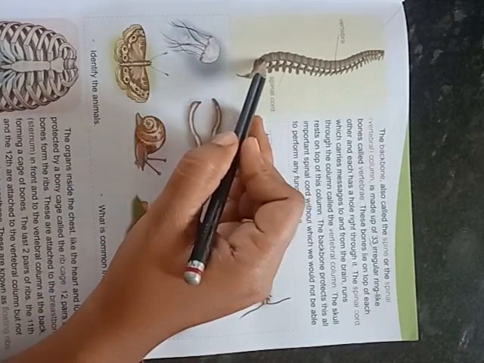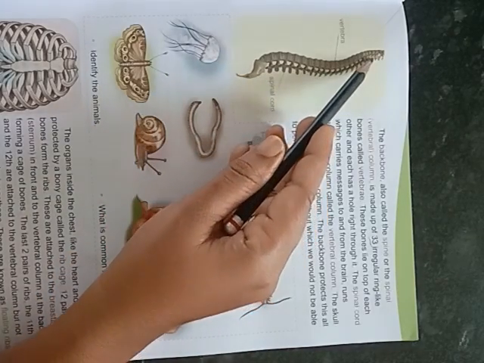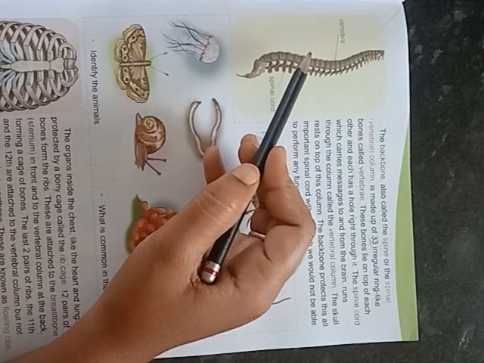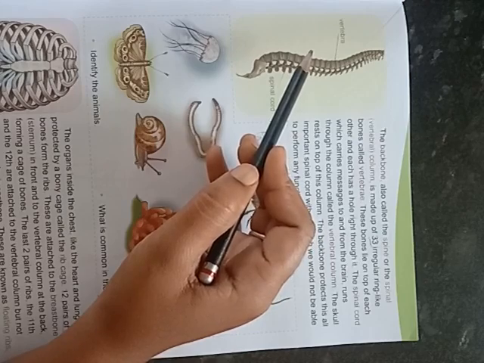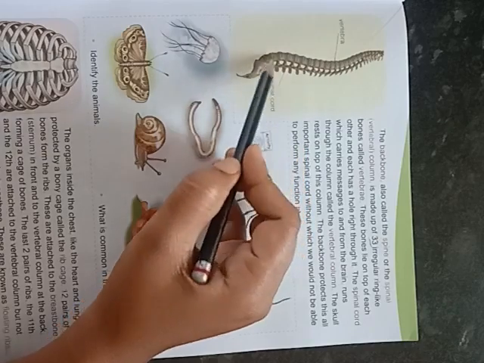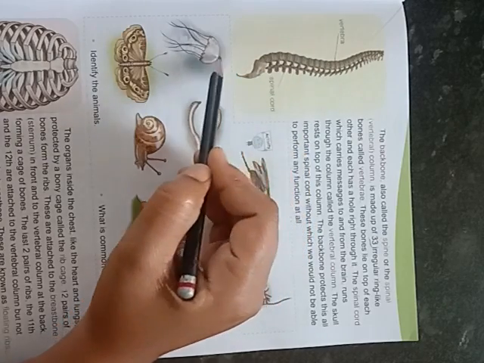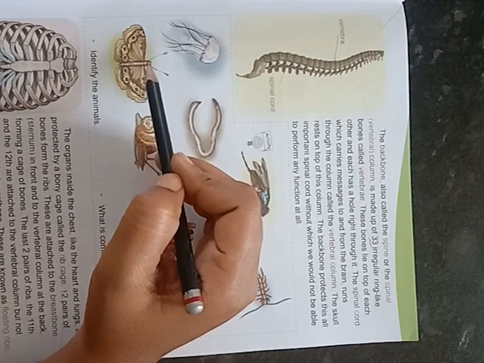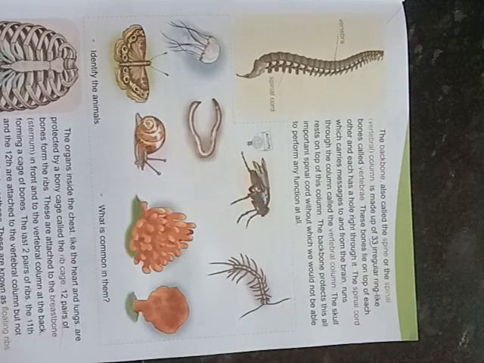See here, these are the vertebrae, which form a strong column called the vertebral column. The vertebral column protects the delicate spinal cord.